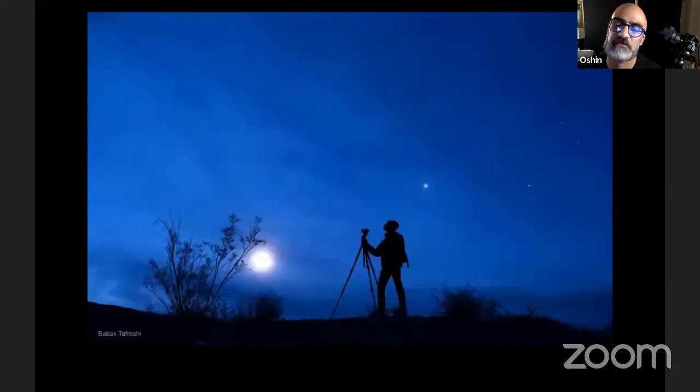Right. So this was the end of this presentation, with this picture, which is a self-portrait of me and the stars and the moon. Actually, it's the moon and the planet Jupiter.